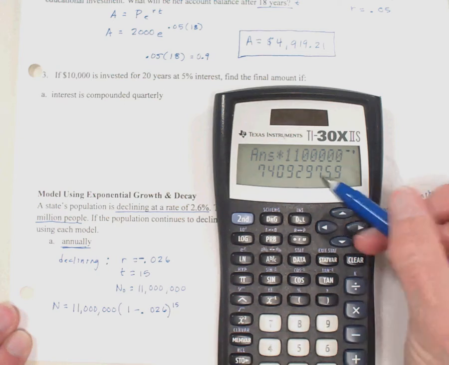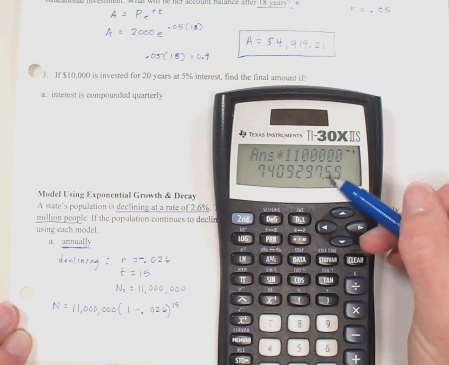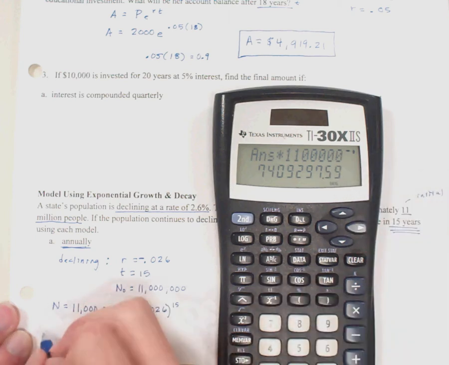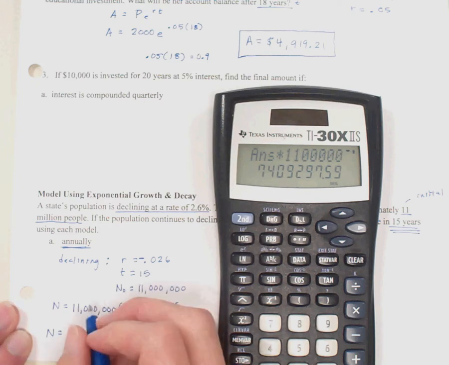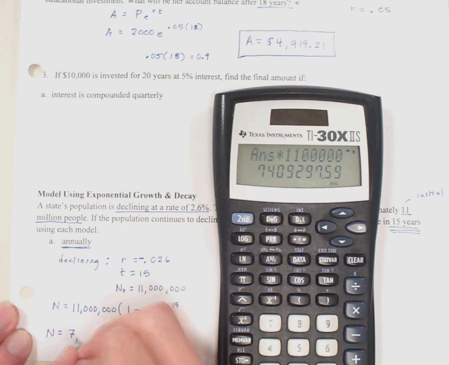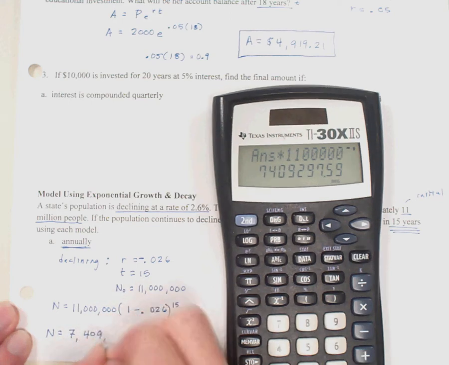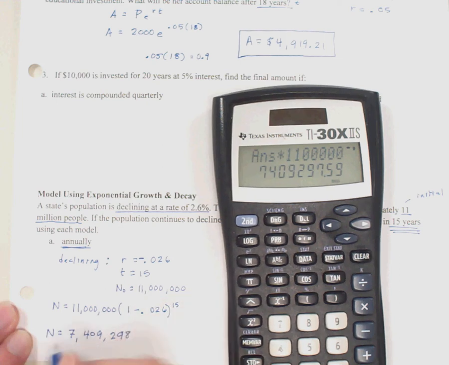Now notice there's a decimal. We typically say you can't have half a person, so we would round that. So in 15 years, the population will have declined from 11 million people to 7,409,298 people.